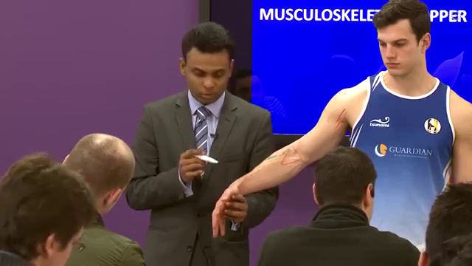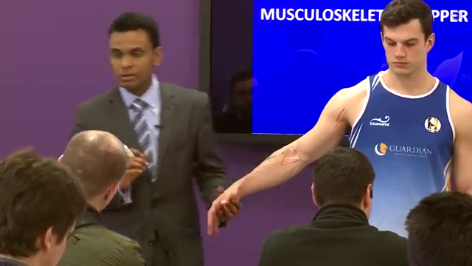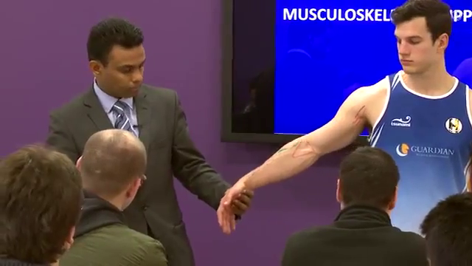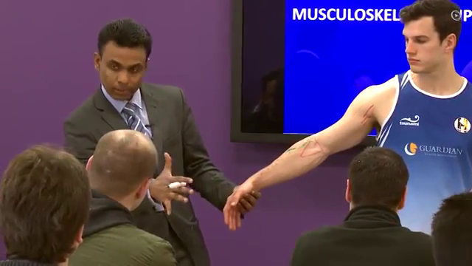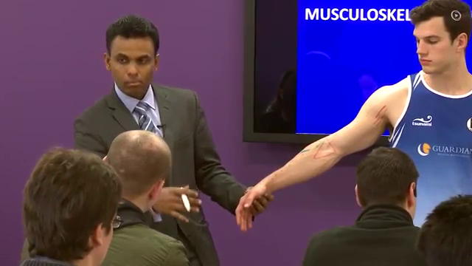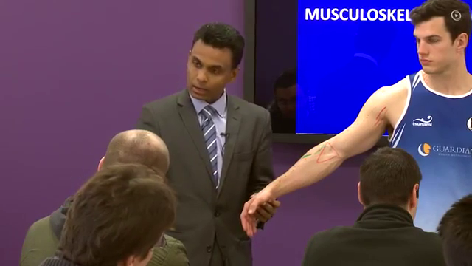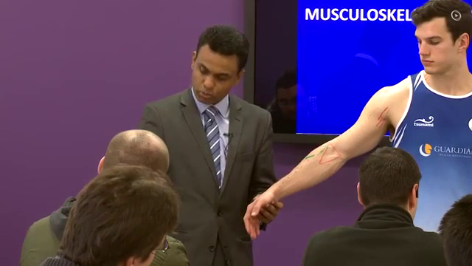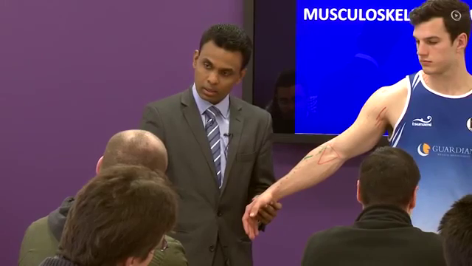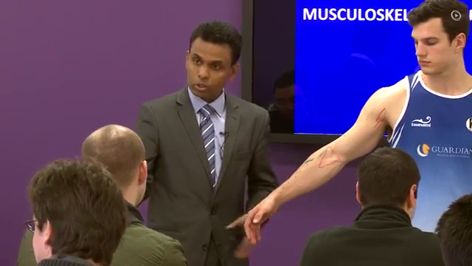Boundaries and contents of the snuff box. Boundaries of the snuff box. So EPL. Yeah, very good. On which side? On the ulnar side. On the ulnar side, you have the extensor pollicis longus. And then EPB is on the radial side. Extensor pollicis brevis and, I can't remember, abductor pollicis longus. So 2 longus and 1 brevis.